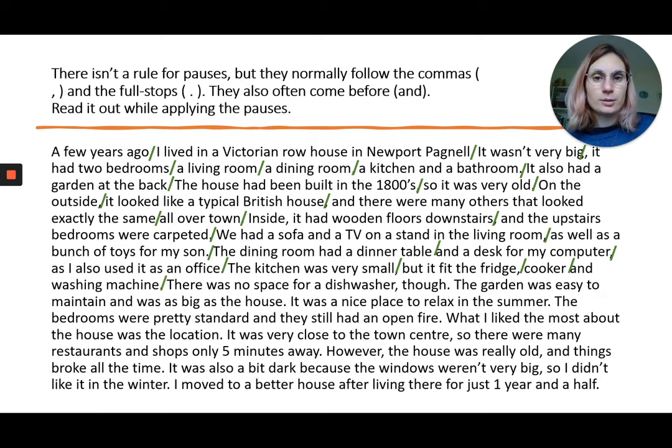The kitchen was very small, but it fit the fridge, cooker, and washing machine. There was no space for a dishwasher though. Normally we don't separate though. It's more natural to just say the whole thing, because it's just a single word at the end of the sentence. If you separate it, it sounds a bit weird. So for example, there was no space for a dishwasher, though. It doesn't sound nice. So it's better to just go for the whole thing. There was no space for a dishwasher though.